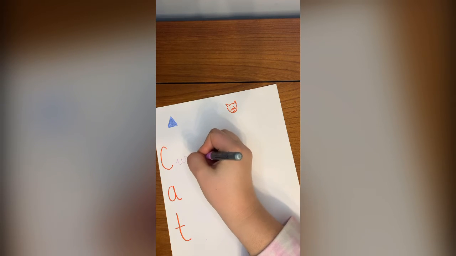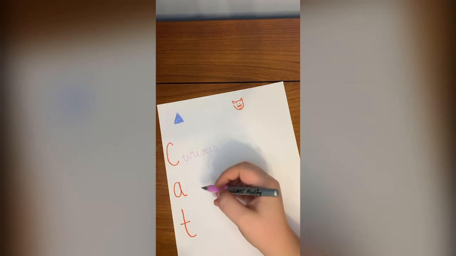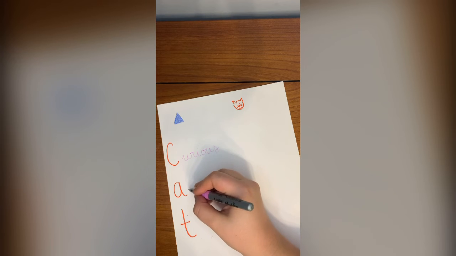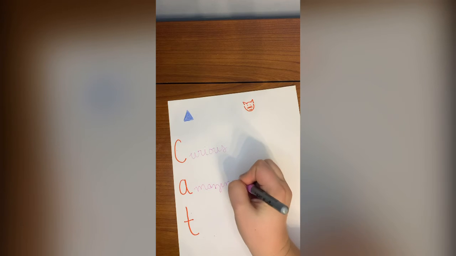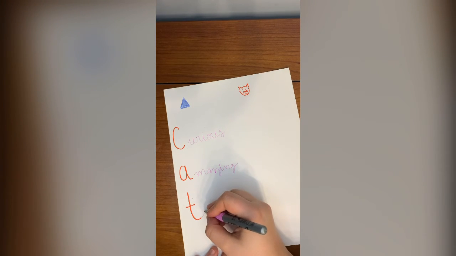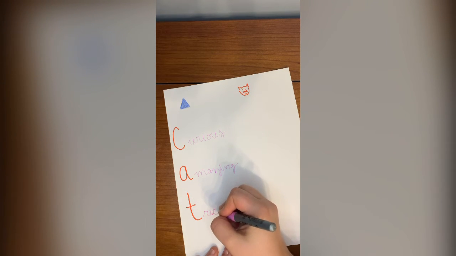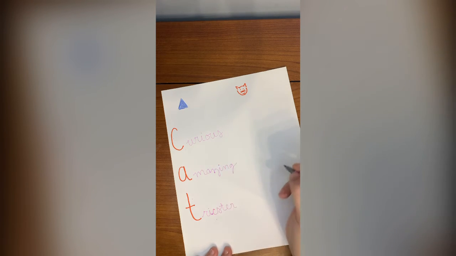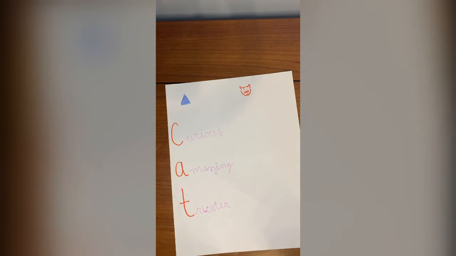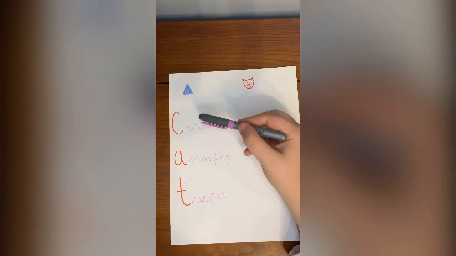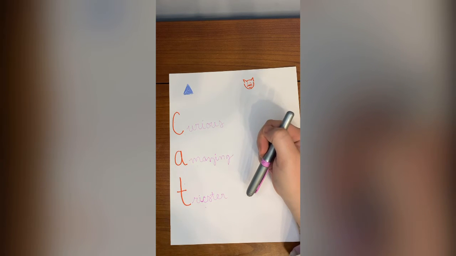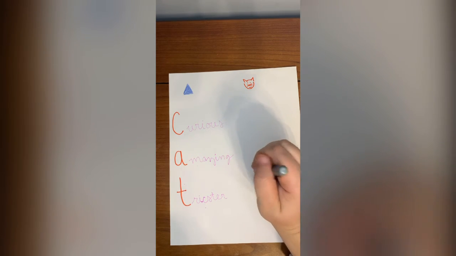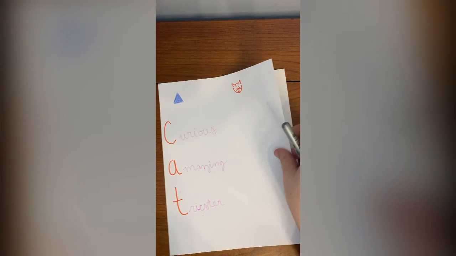Curious. A. Amazing. T. Tricky or trickster. Maybe not as much an adjective. My trickster cat. Yeah, totally can be an adjective. So here's another example that uses only 3 words, but you might notice adjectives are big words. It's okay to ask for help, right? Adjectives are big words. Let's try one more.